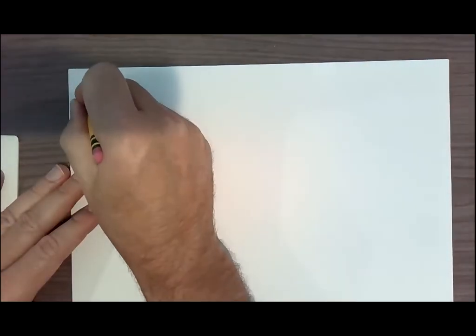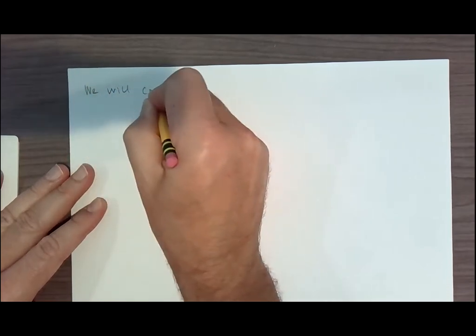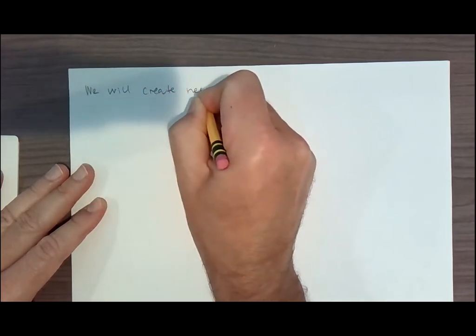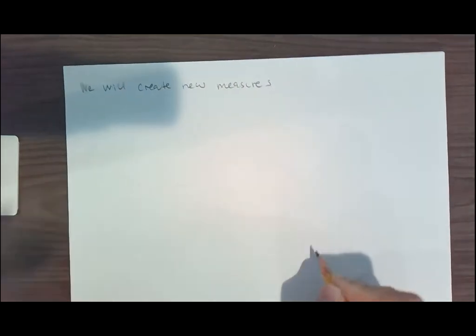so this will be next time, but we'll create new measures. We'll create new measures.